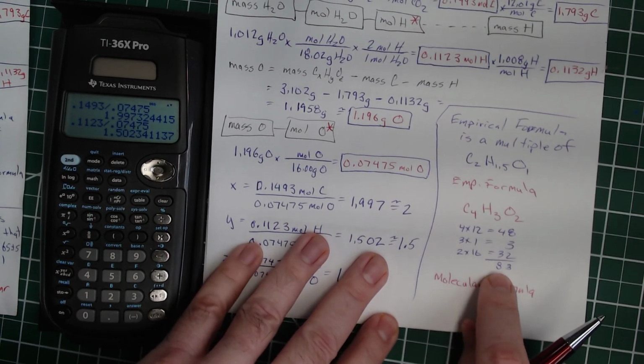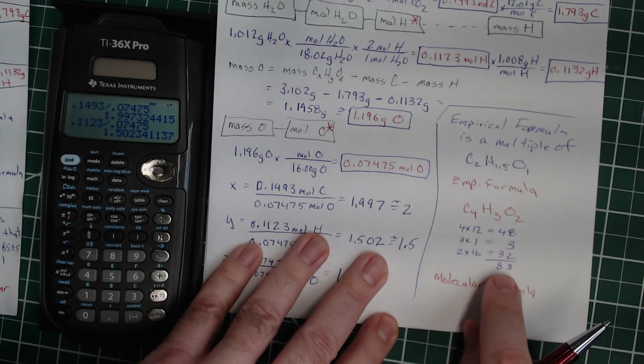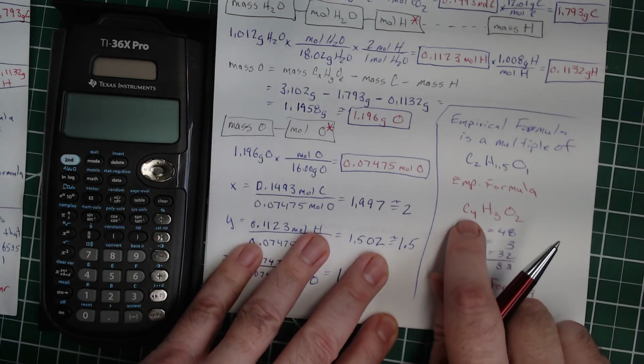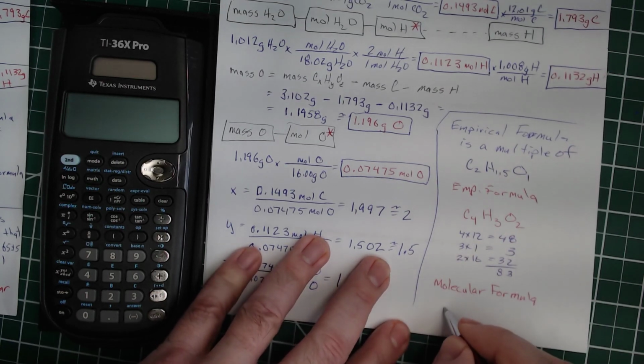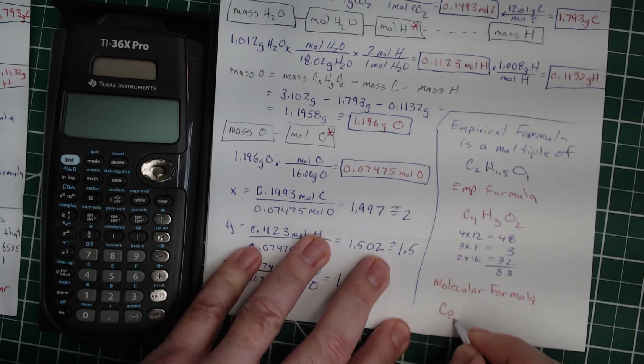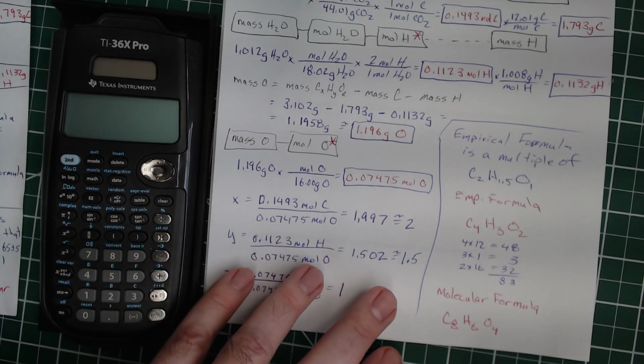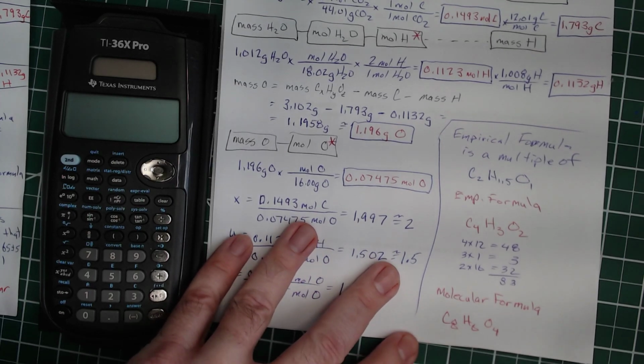So, there, 83 was the number that we got, and if we double that, we're going to get 166, and so that gets us in the range. So our formula is going to be double this, and our molecular formula is going to be C8H6O4, and that's going to give us terephthalic acid.